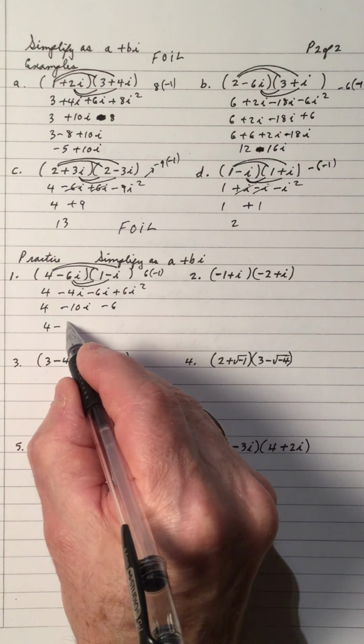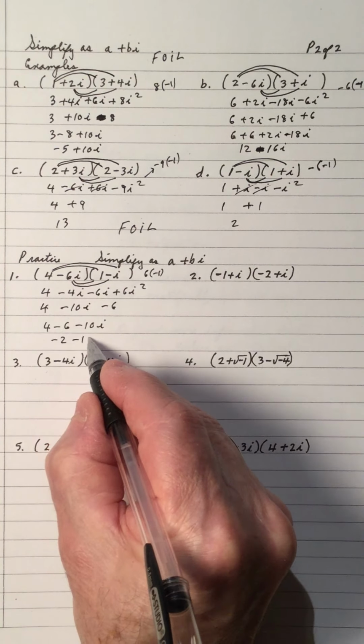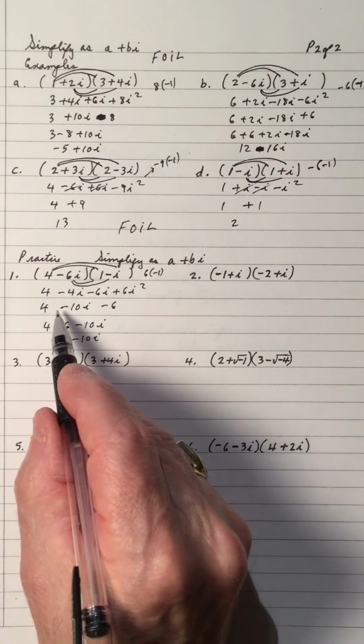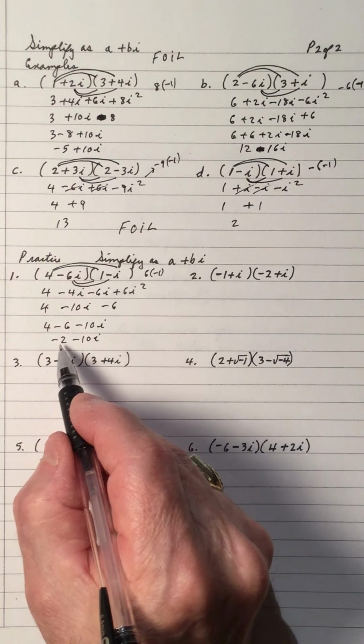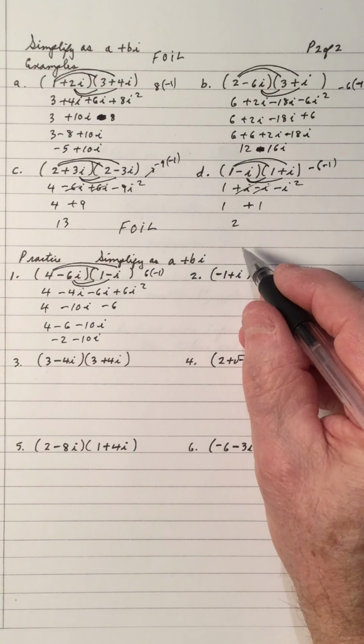So we got 4 minus 6 minus 10i. Negative 2 minus 10i. Now you don't have to write this step down all the time. You could omit this step and just add your reals. 4 subtract 6 is negative 2, negative 10i. Your choice if you want to do it faster.